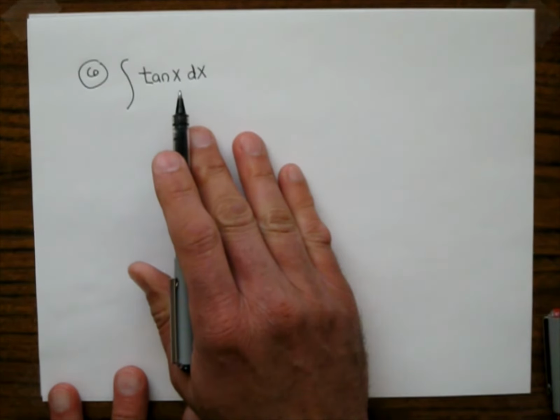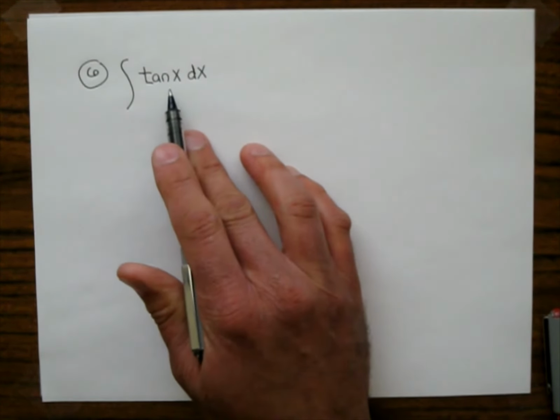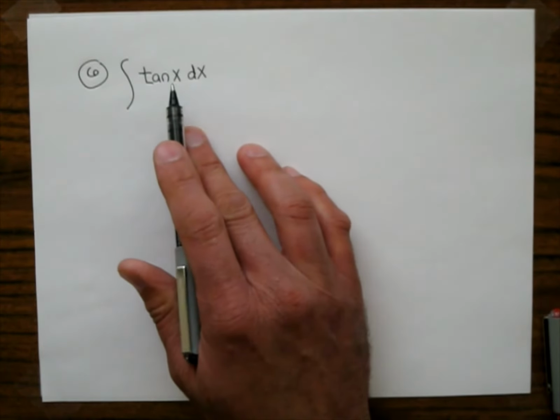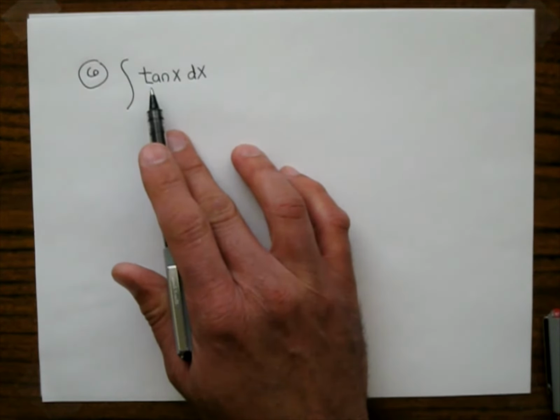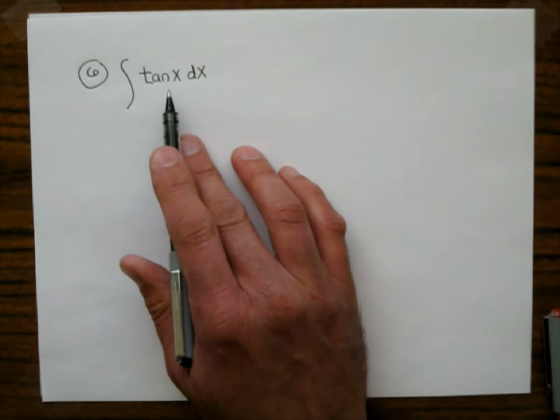Now here is something that we do not have for antiderivative rules. We do not have the tangent on our list. We have the cosine and the sine, the secant squared, the cosecant squared. We have the secant tangent and the cosecant cotangent, but we do not have a tangent. We know how to take the derivative of this, but we've never taken the antiderivative. So this is going to be new.